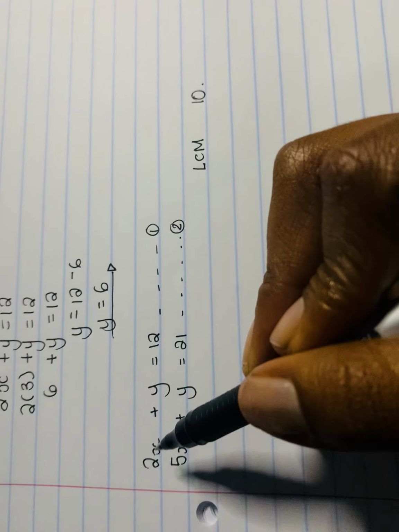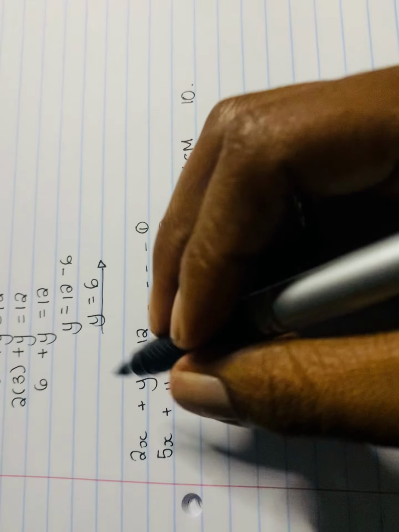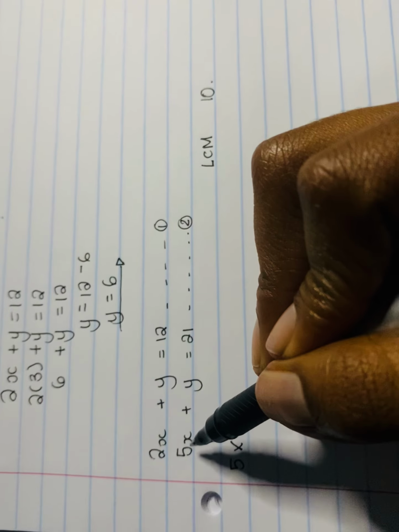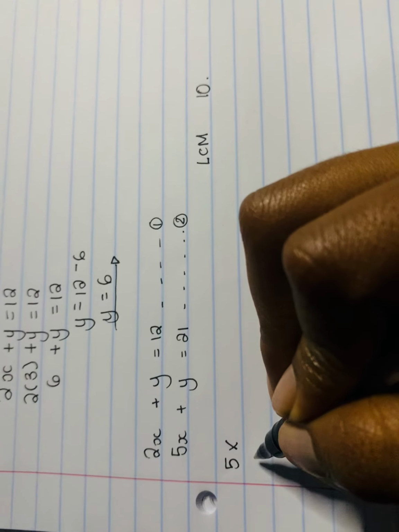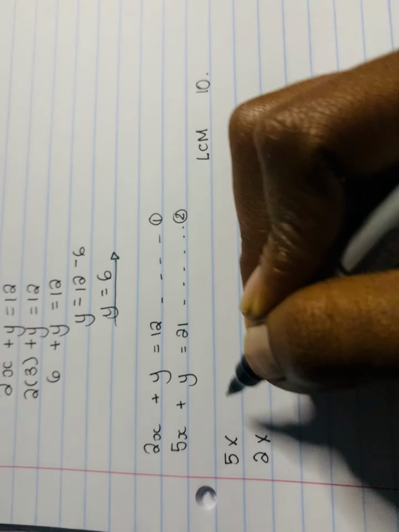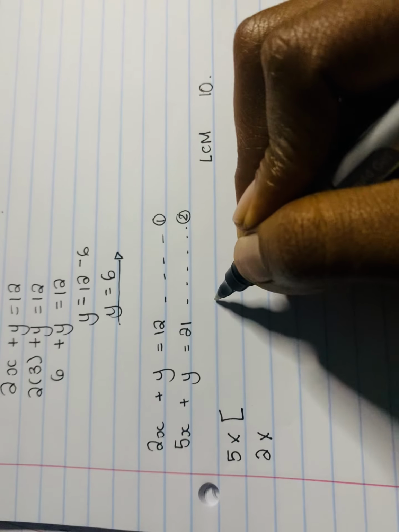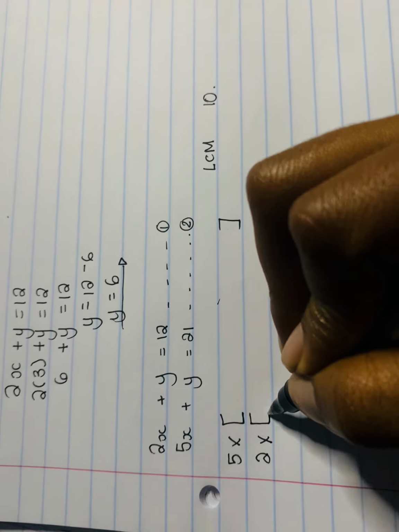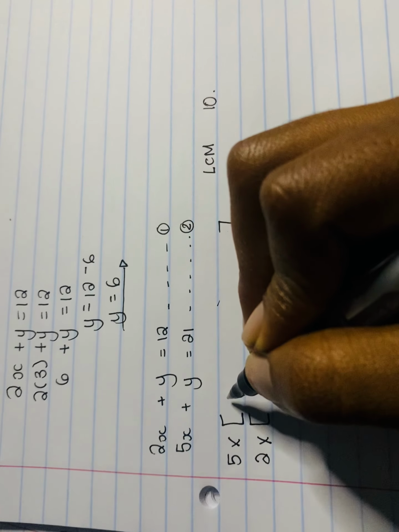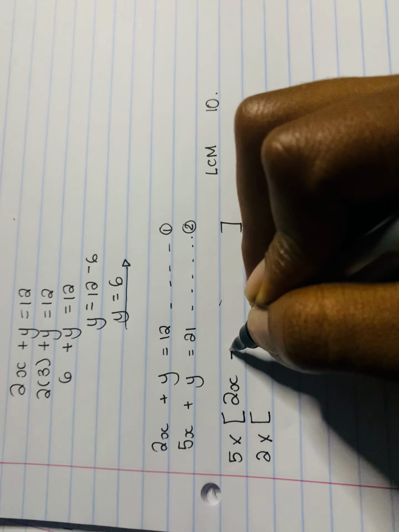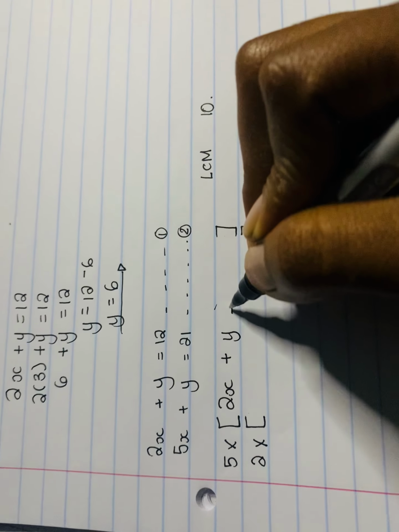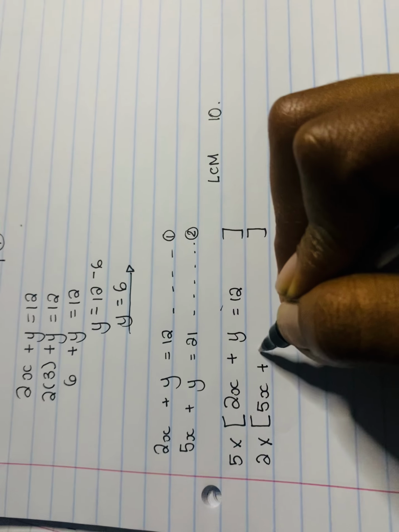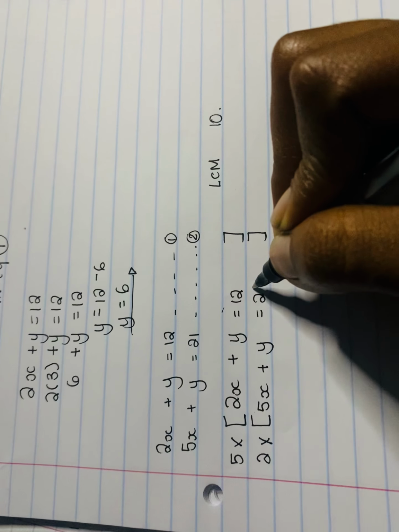So how do we get this 2 to be a 10? We are going to multiply by 5. How do we get the 5 to be a 10? We're going to multiply it by 2. But whatever we multiply, we multiply with the whole equation. You cannot only multiply the first number, you multiply every single thing, equals to 12 as well. Everything has to be multiplied. You do not exclude anything.